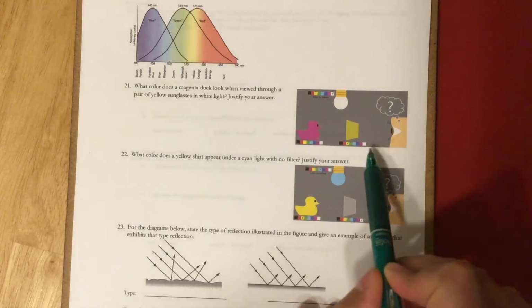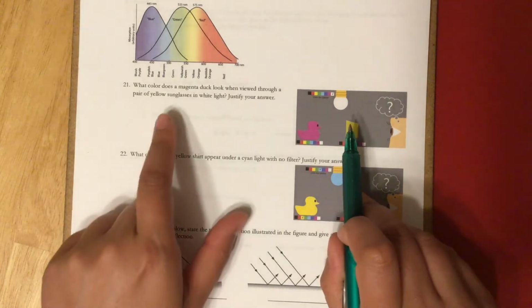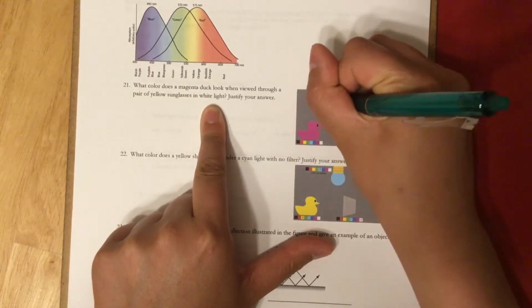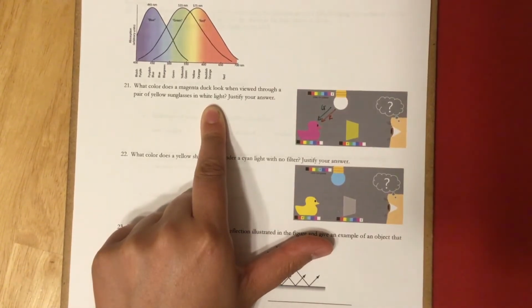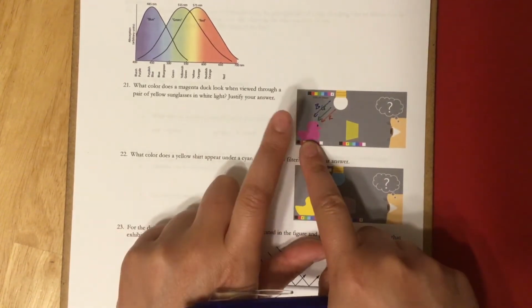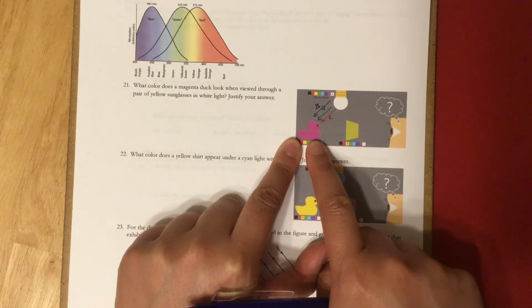How you do a problem like 21 and 22, these are called apparent color problems, is we need to know what each of the composite colors of light is made of. When white light is the source, some green, some red, and some blue leave my light bulb, and they hit the magenta duck. Well, magenta is made of red and blue.